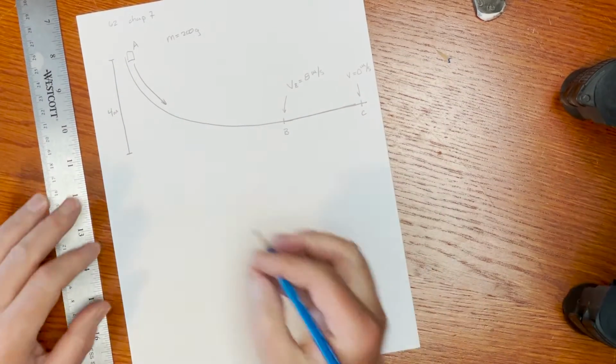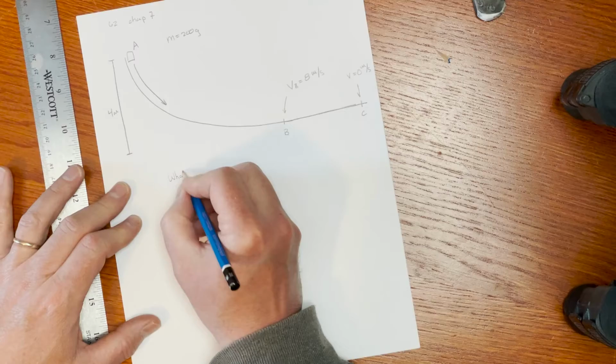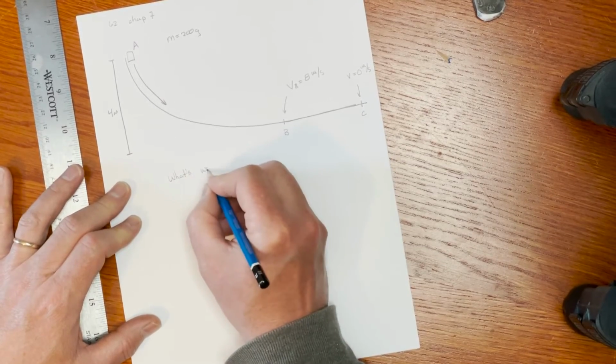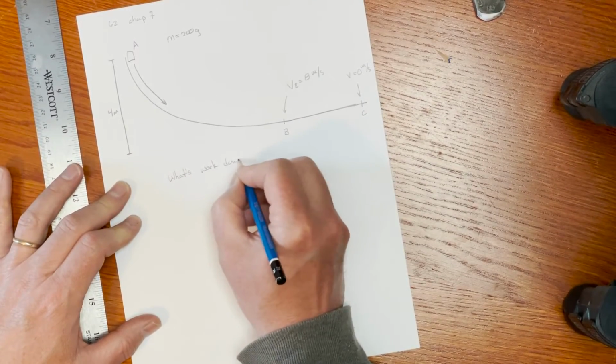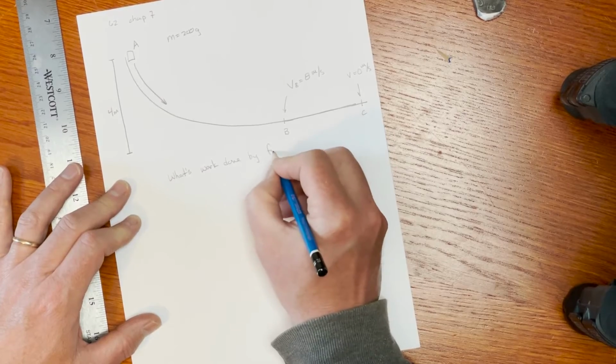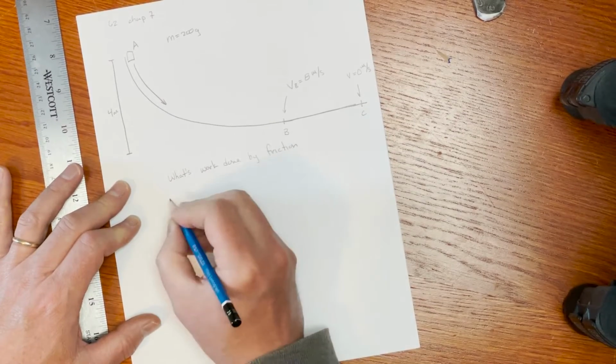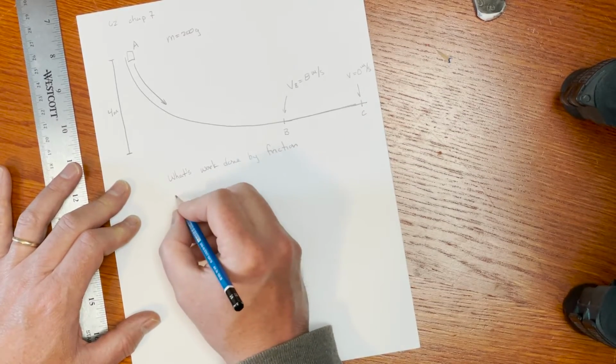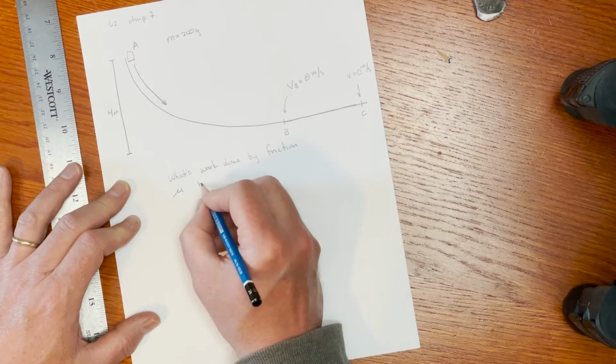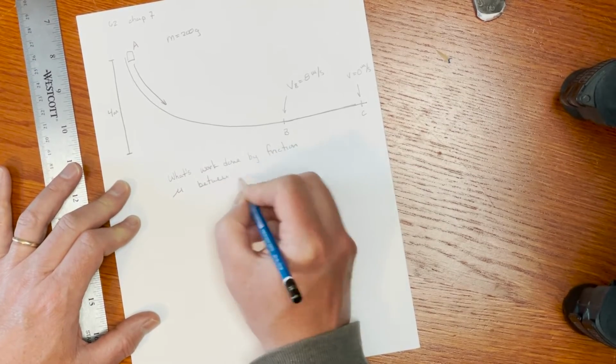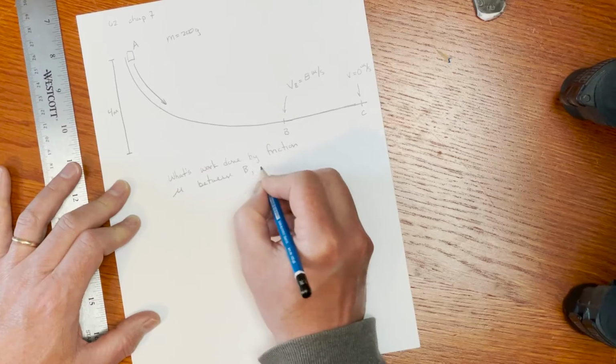The question is, what's the work done by friction? And the second thing is, what is the coefficient of friction between B and C?